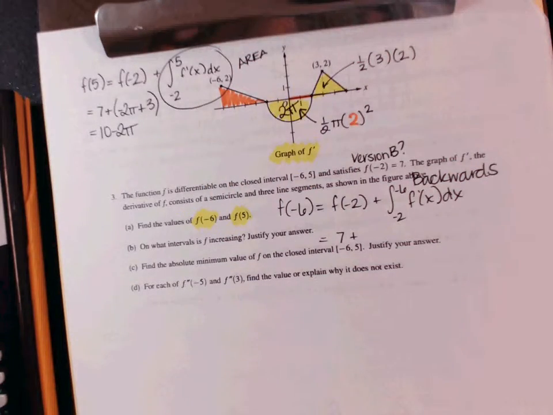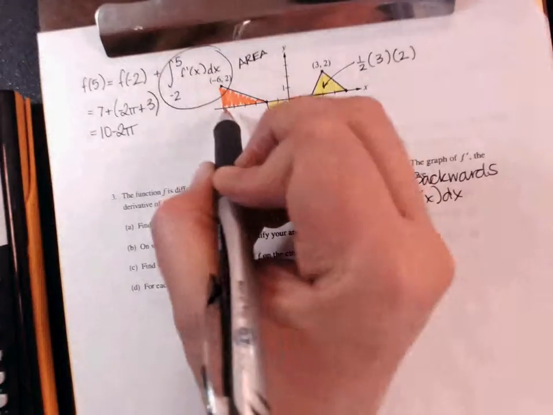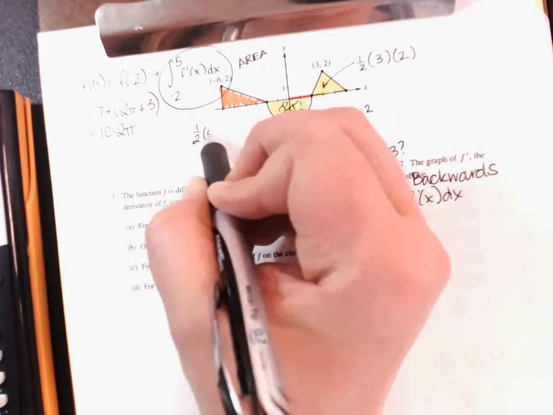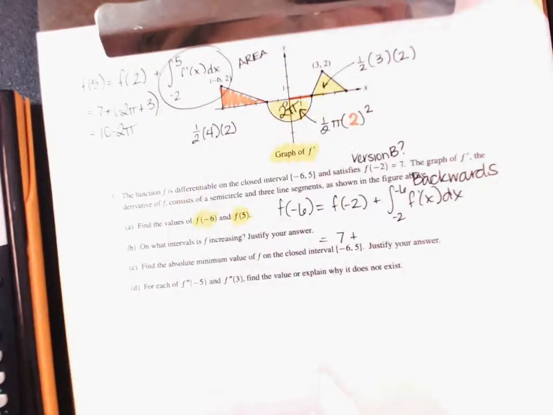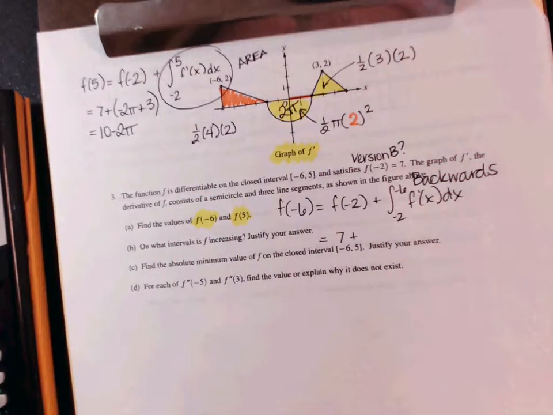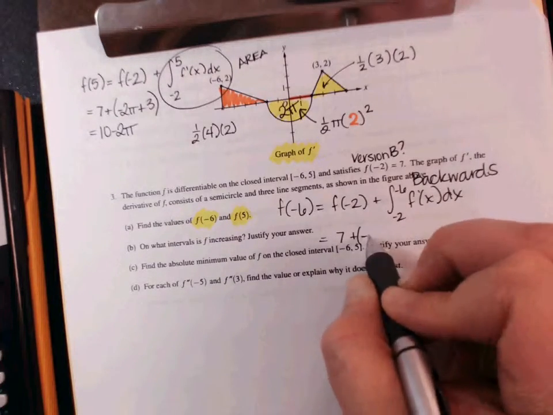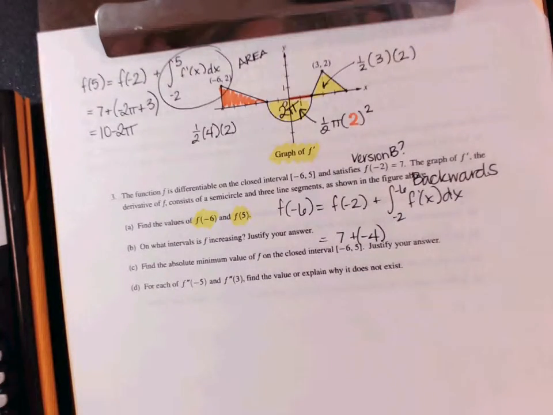Triangle. So it'd be 1/2 base times height. My base is 4, my height is 2. 1/2 4 times 2. We get half of 8, which is 4. Plus or minus 4? Minus, good. Because remember, it's backwards. So even though it's above, it counts really as a negative. Okay? So that'd be your answer for A.